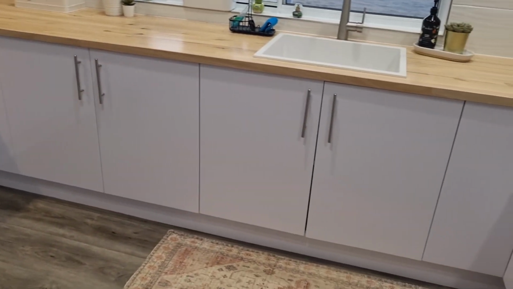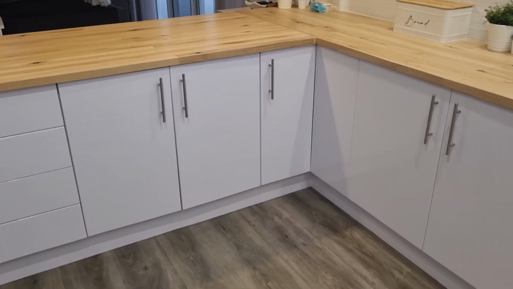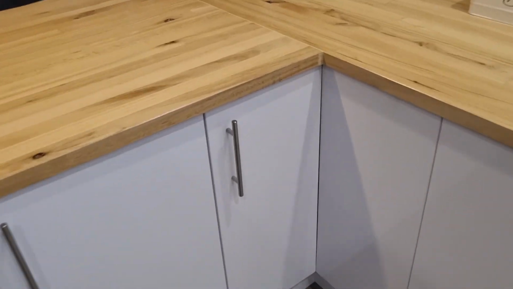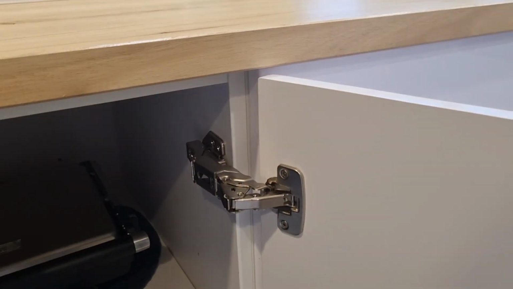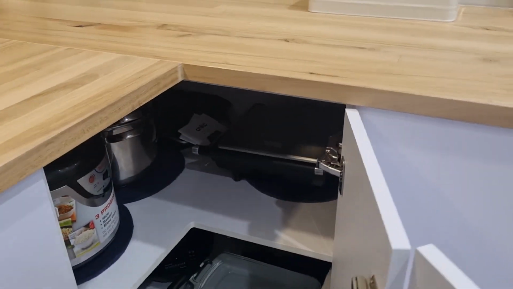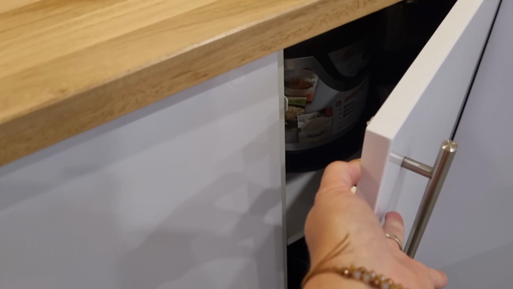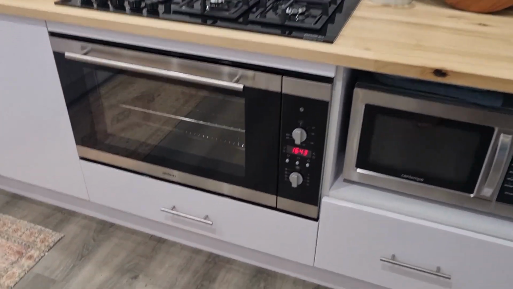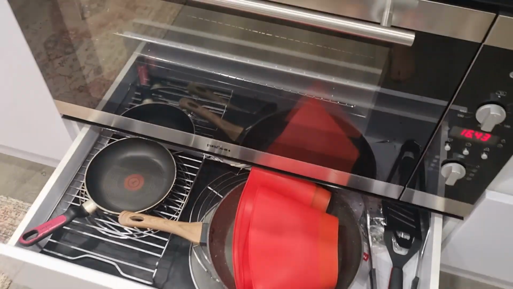We were very impressed. The quality is brilliant. Like I said, the soft closing drawers, and even on the corner cupboard here, see, you've got the double hinges there, and then you've got the hinges in there. So they're very sturdy, very sturdy. And that's a little drawer that we chose to put underneath.